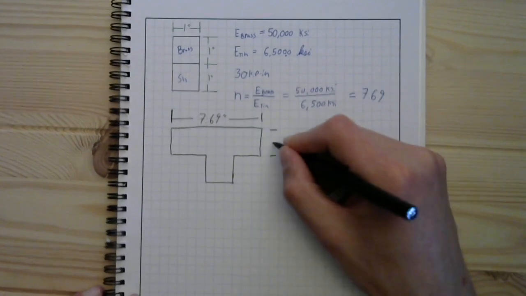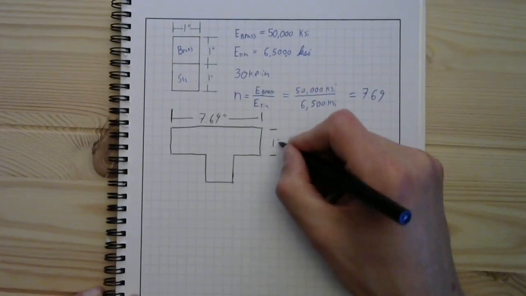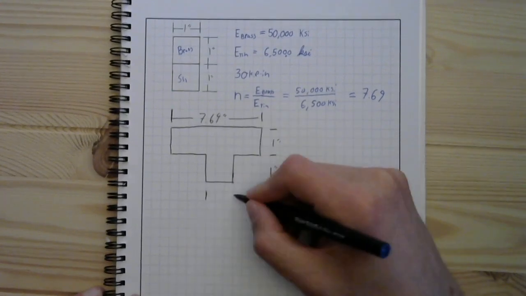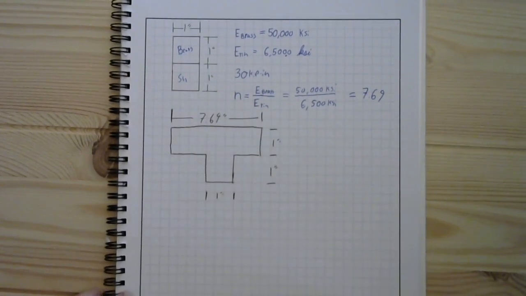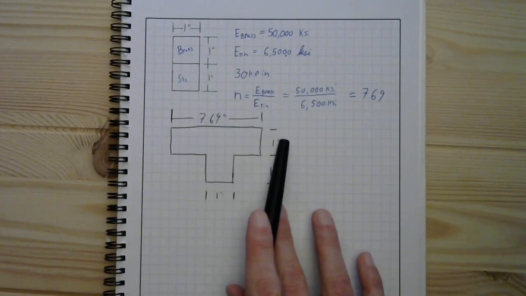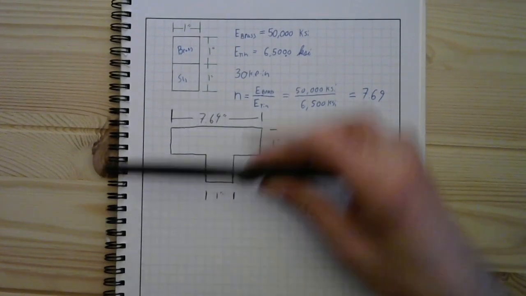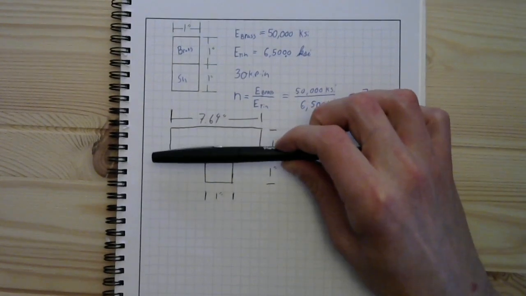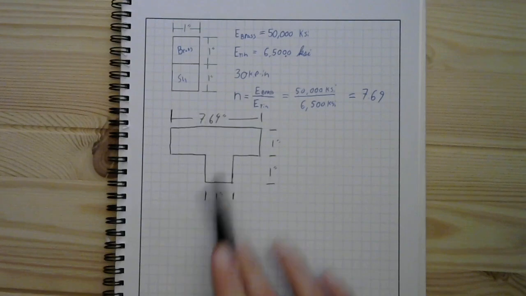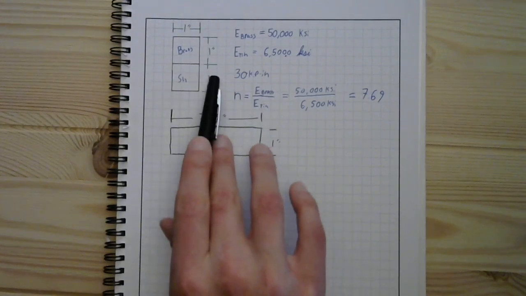This distance remains 1 inch, and this distance remains 1 inch, okay? Because we're looking at it bending about the z-axis, bending this way, we can't transform it by going vertically.